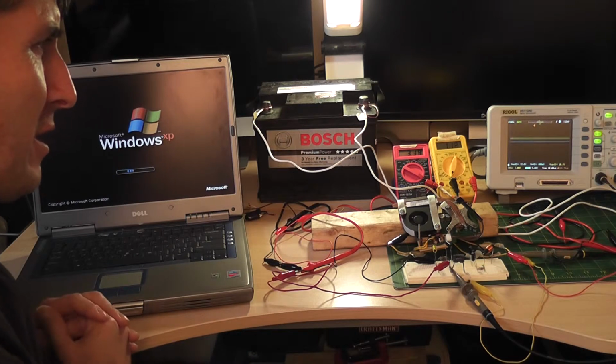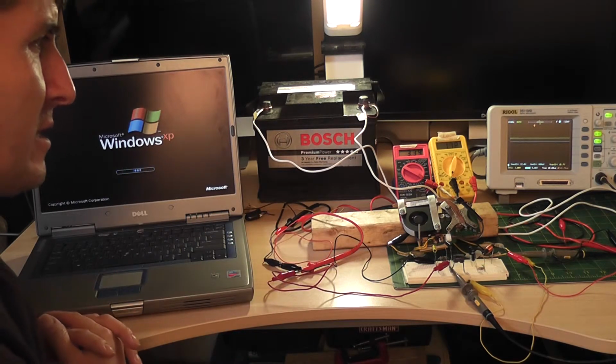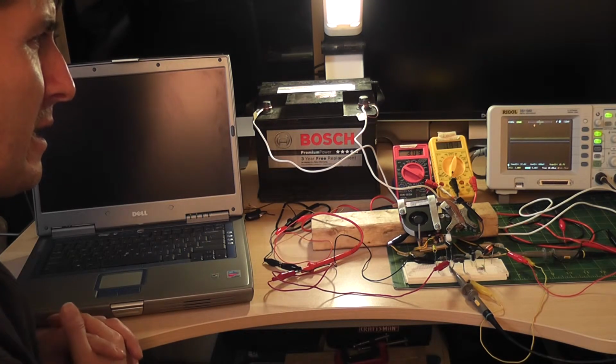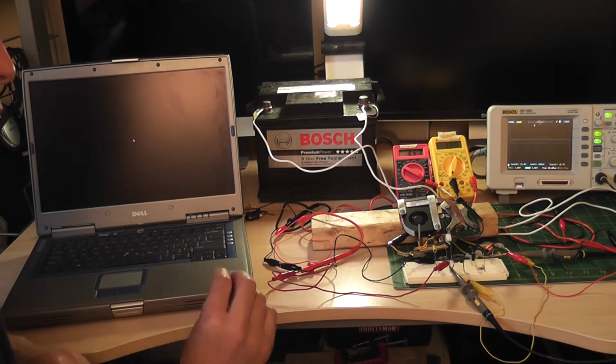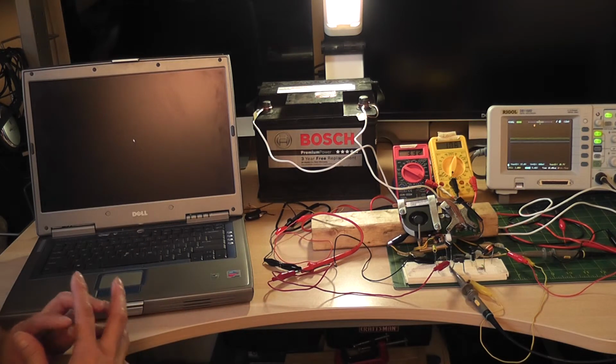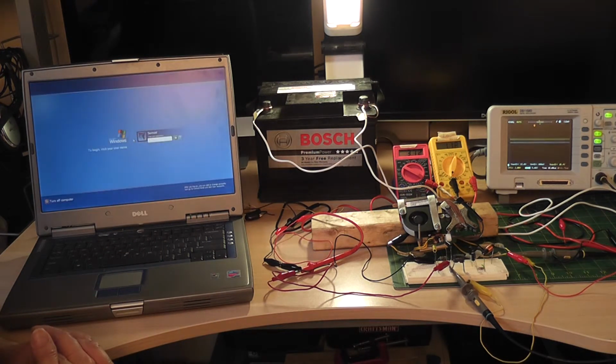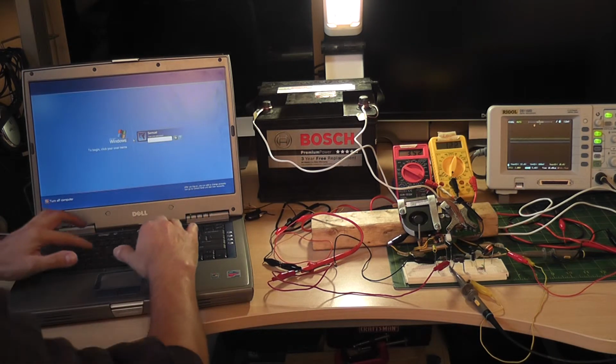The voltage in the DC is 23. It requires a little bit more current when it enters Windows. So let's see if it's able to handle the current and the load.